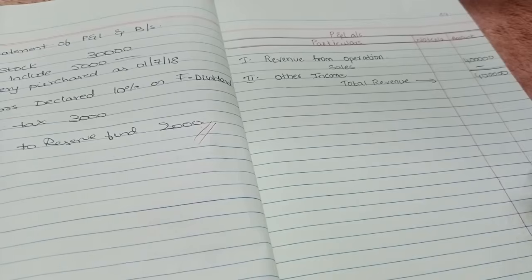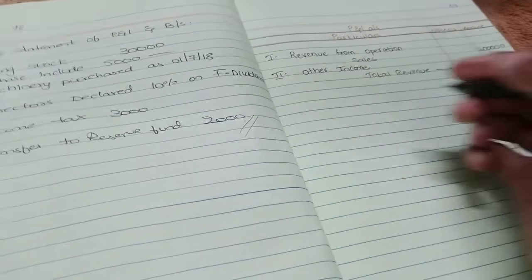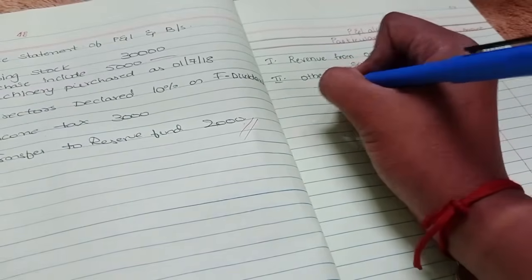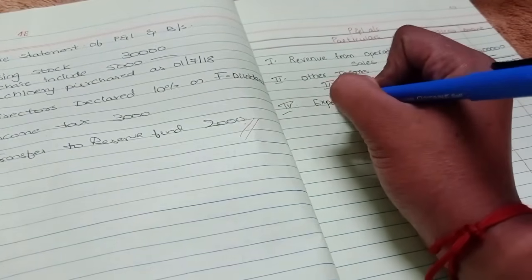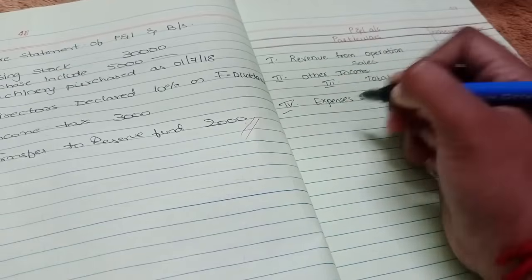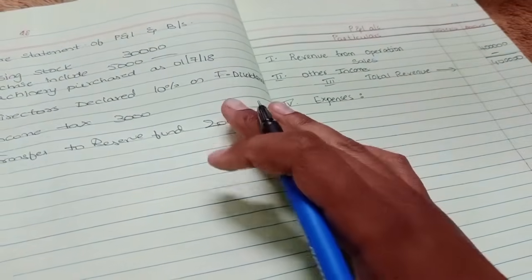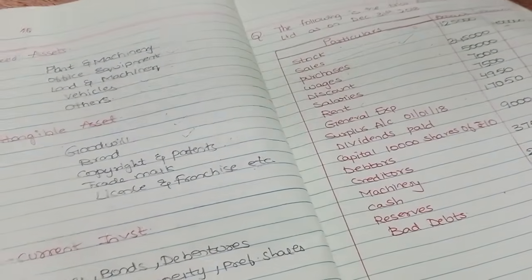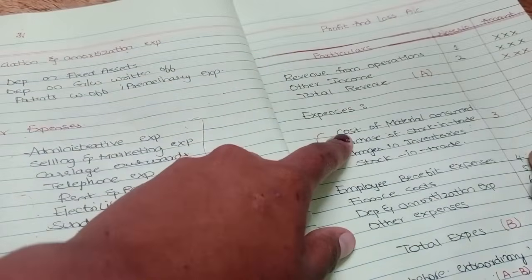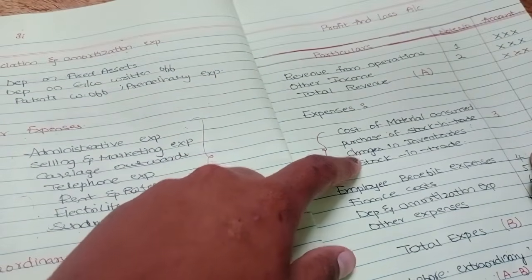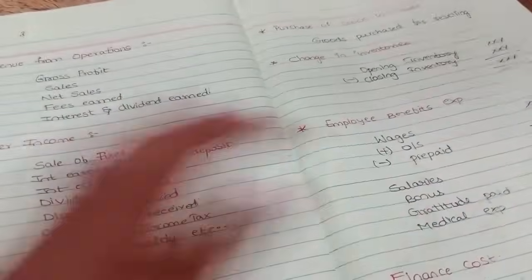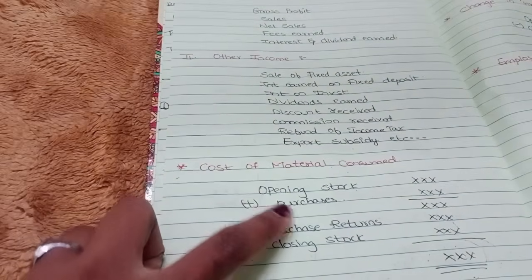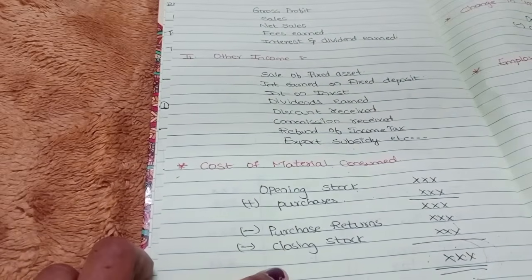Okay, students. After total revenue, what are the things we will have? This is row number 3. And after Roman number 3, we will get expenses, right? In expenses, what they have given? First, we will see the pro forma here. Either cost of material consumed, purchase of stock in trade, changes in inventories or stock in trade. Whatever it may be, any one thing you will get, I have said. In the question, they have given opening stock, purchases, purchase returns, closing stock.